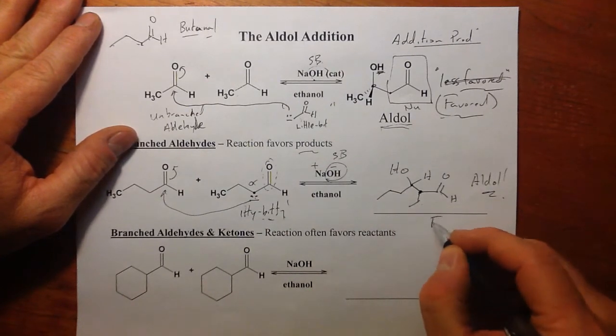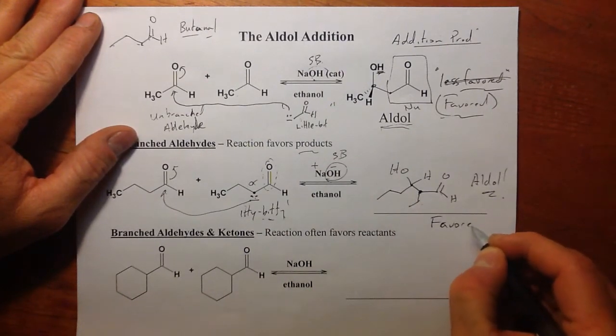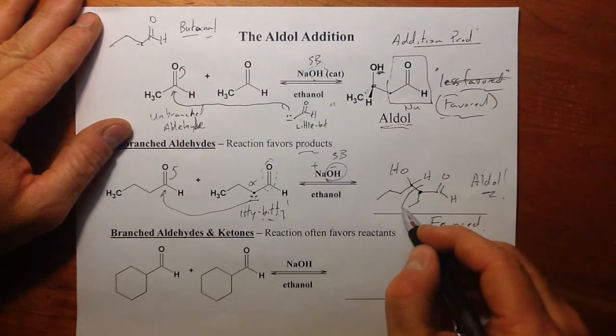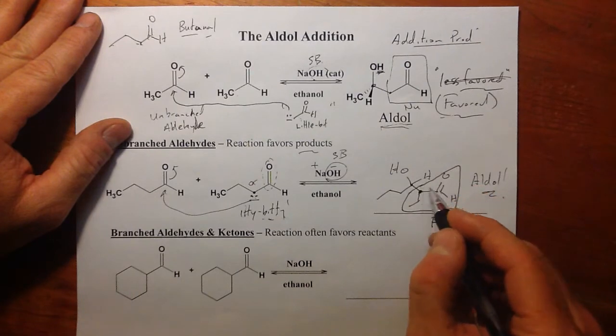Now this is again favored because we have our conditions of this acyl addition, where this is the nucleophile.